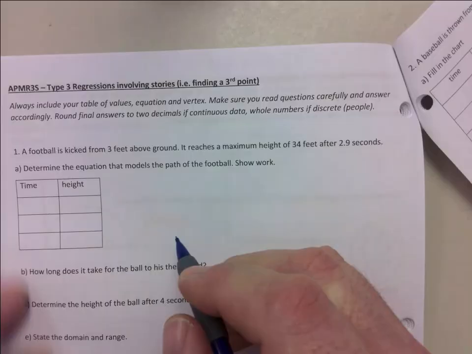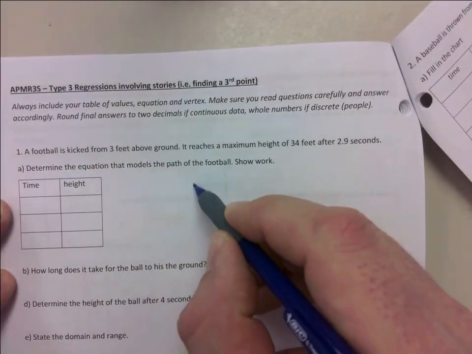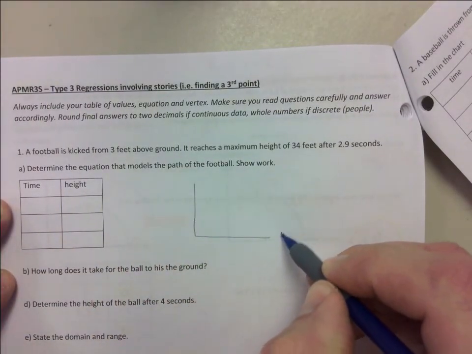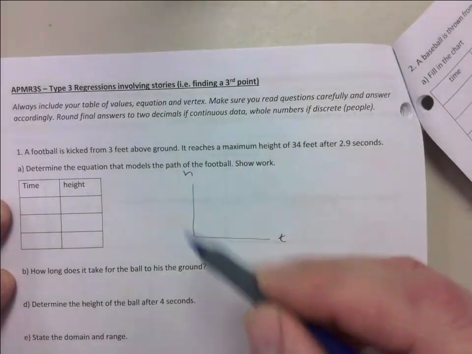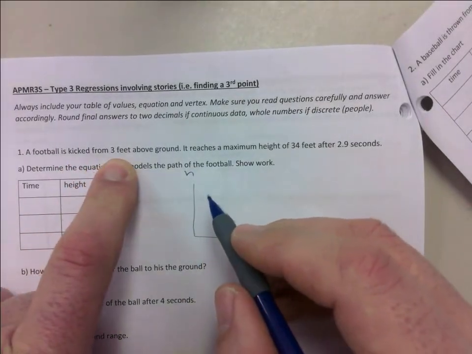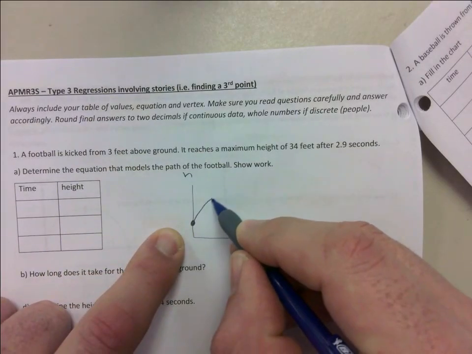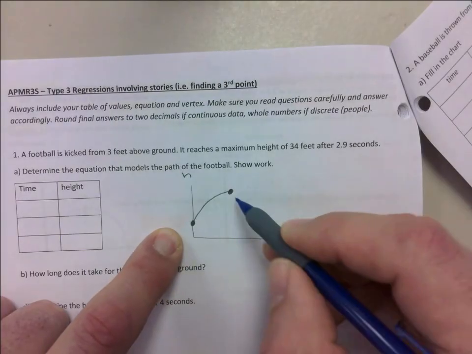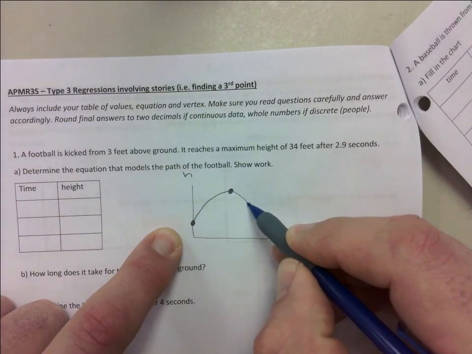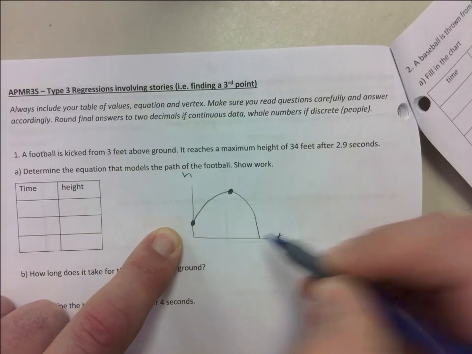So on page 73, this is time and this is height, and it only needs to be a sketch. You're kicked from 3 feet off the ground, so it's somewhere off the ground, reaches a maximum height, we have that coordinate, and then eventually, I guess it will land on the ground, right?